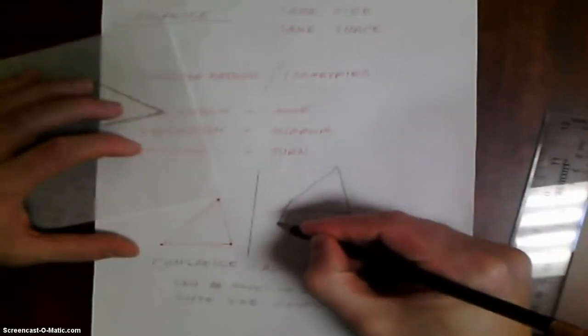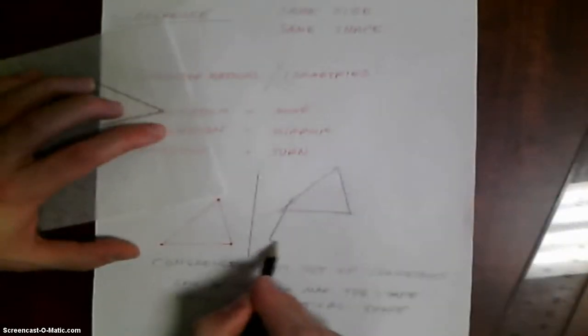So I'm going to push down hard on there, and then you can see the triangle there. And this is what you're going to do on your activity. So that's a reflection of the triangle, and then finally a rotation of the triangle.